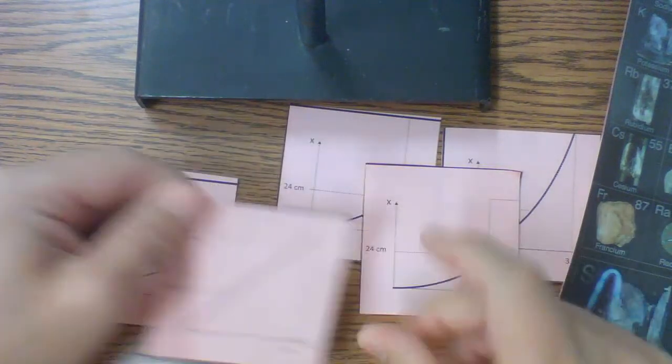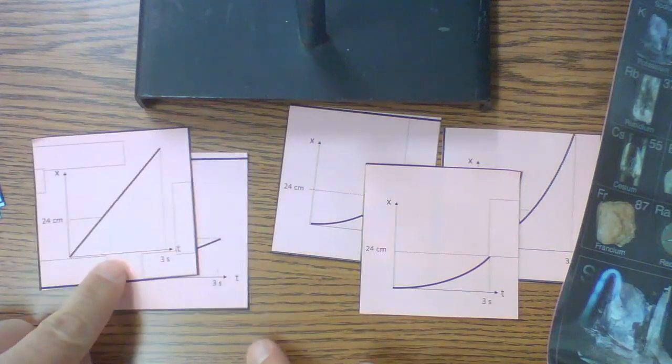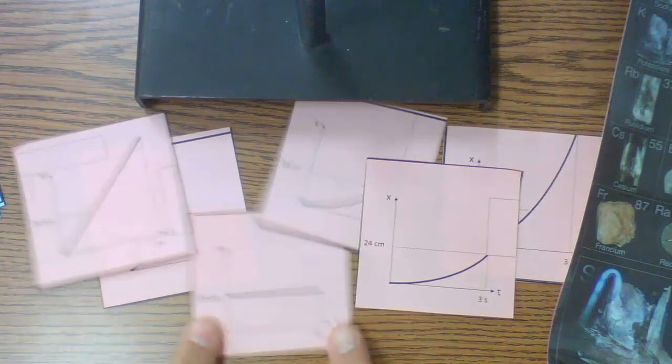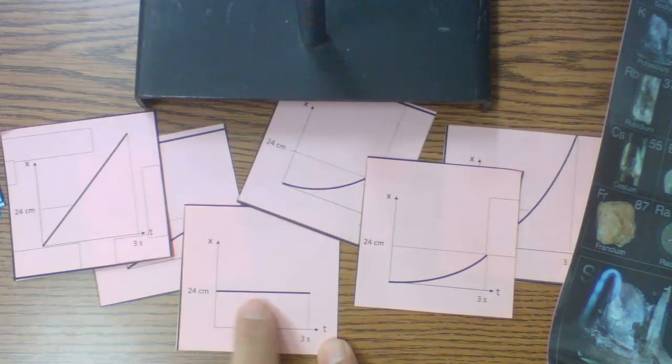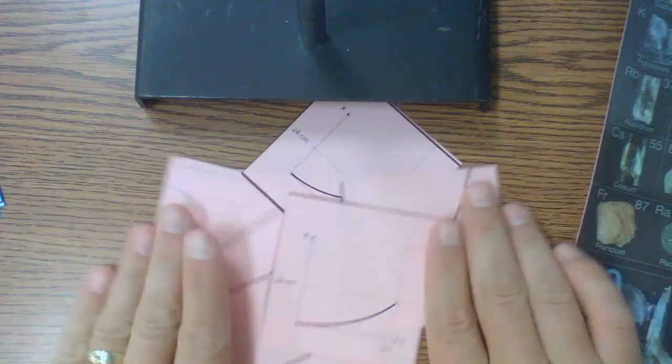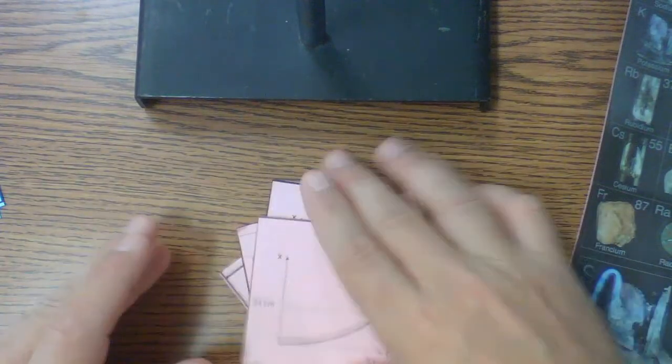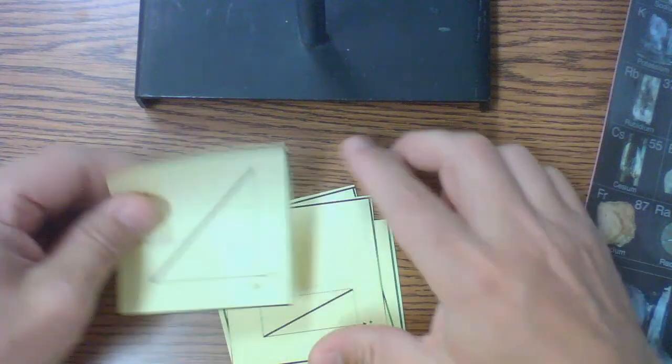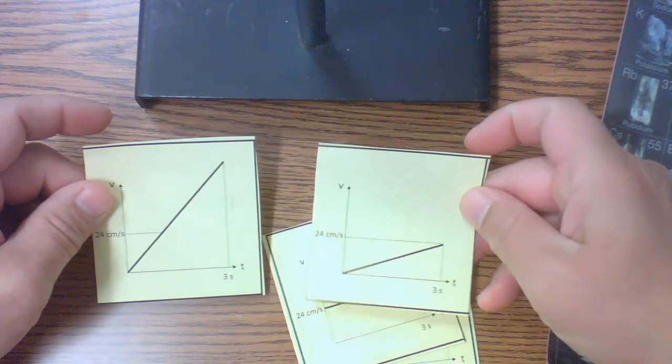I see I've got a couple linear ones, so those are going to be my constant motion. And then this is the easy one. This is the one that has no motion. So it's interpreting those graphs. So sort them first and then see if you can match them with their situations. And you can do the same thing with your velocity graphs too.